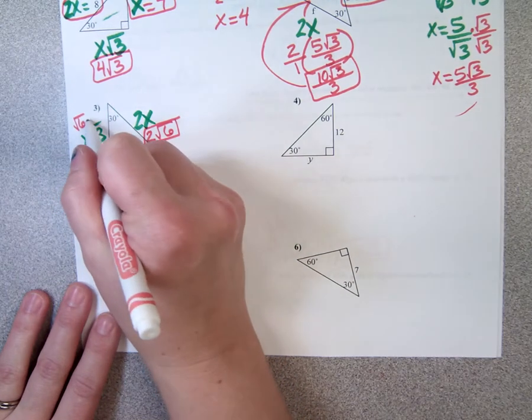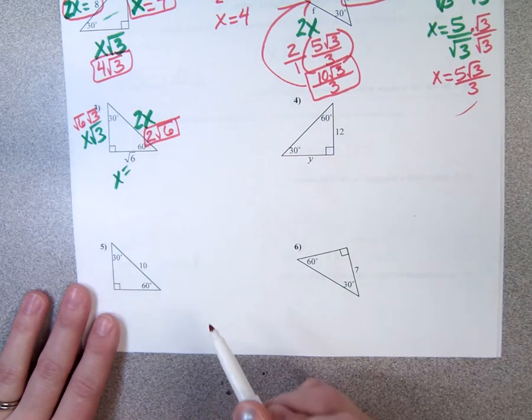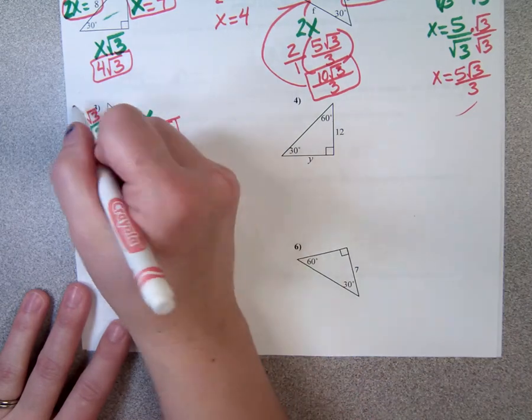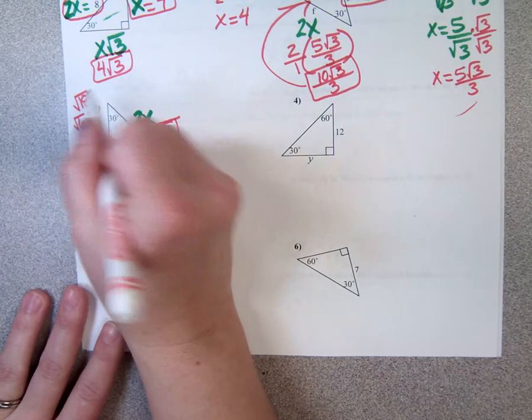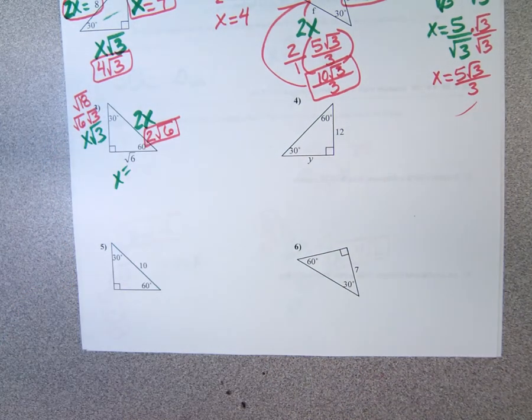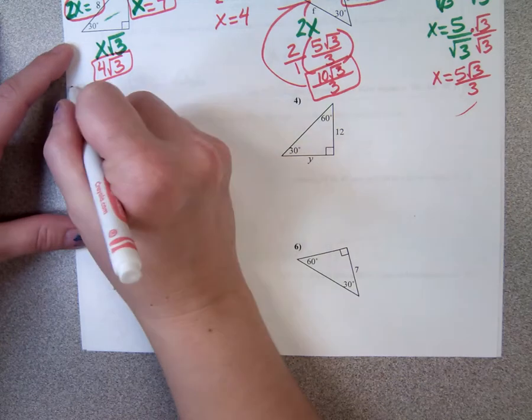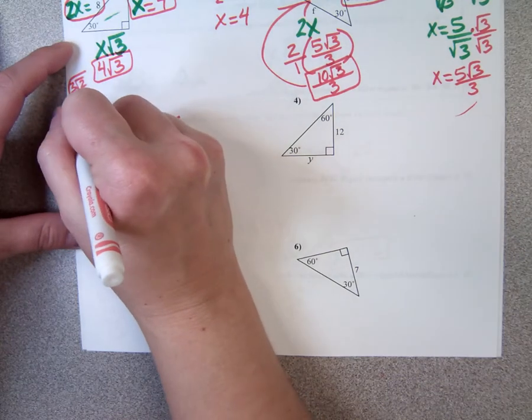Square root of 6, so I'm going to take square root of 6 times square root of 3, which is square root of 18. Can anybody simplify that in their head? 9 goes in there twice, so it would be 3 square root of 2. And I'll just write it up here.